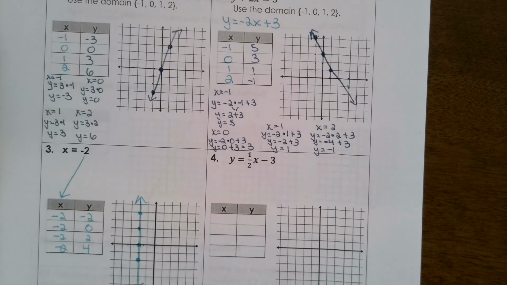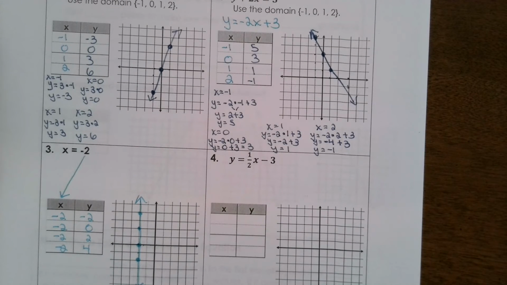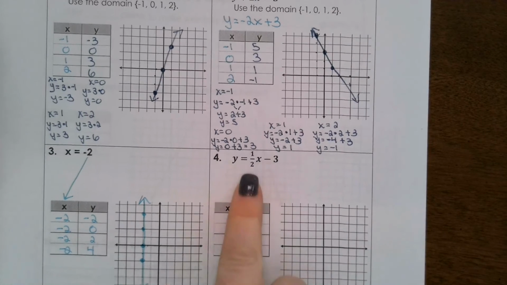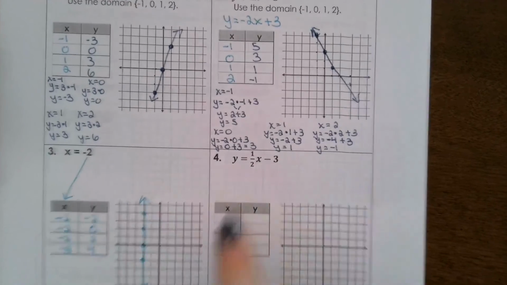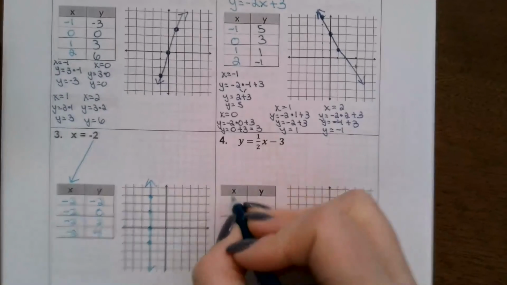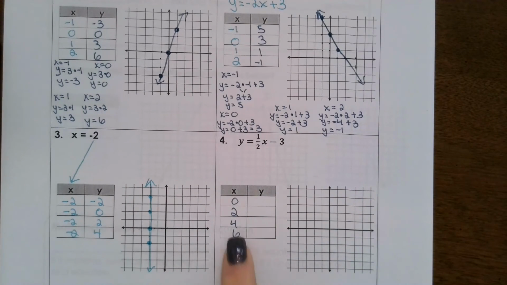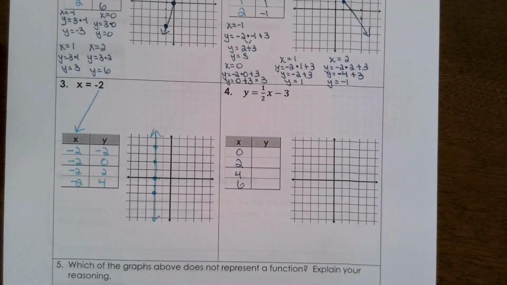Woo! Let's take a look at this equation. Y equals 1/4 x minus 3. Is y by itself? Is it written in function format? Yes, it is. But I have a fraction coefficient. So I'm going to look for multiples of that coefficient. I'm going to do 0, 2, 4, 6. Knowing that I can't plot the 6, I'm going to be okay with that. So let's take a look.